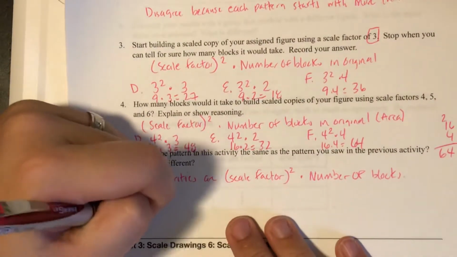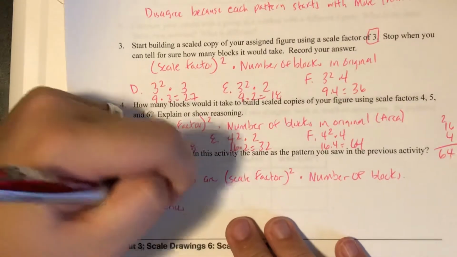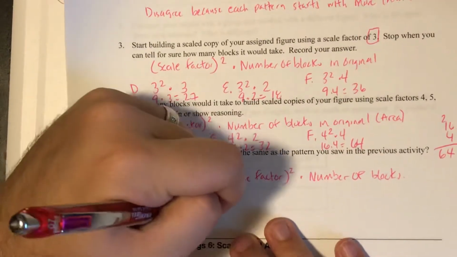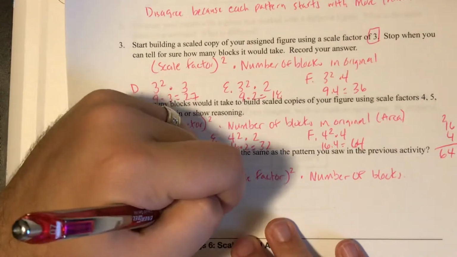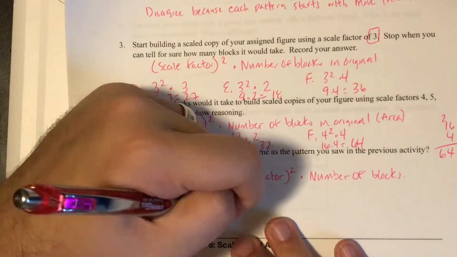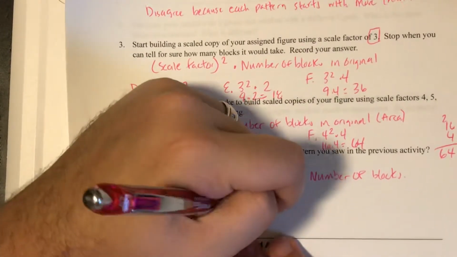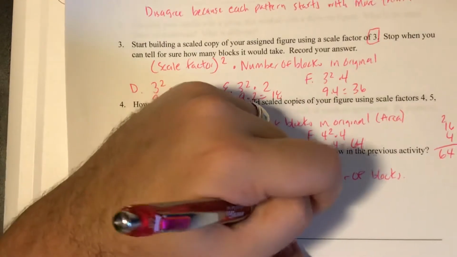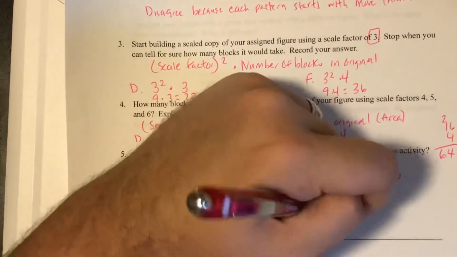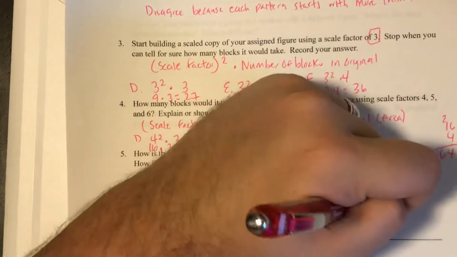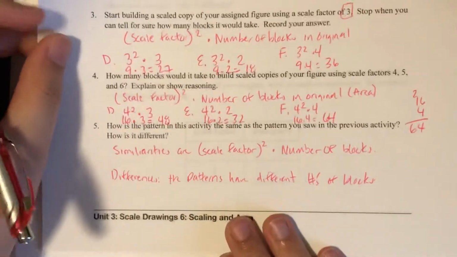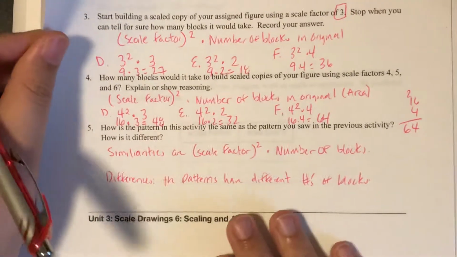Differences: the patterns have different numbers of blocks. Okay? And so that's what we're doing there in that activity.